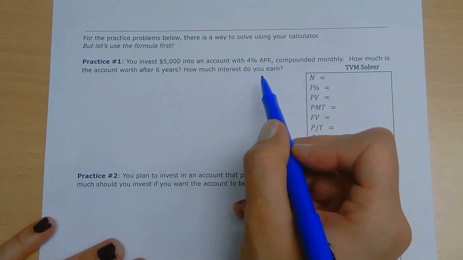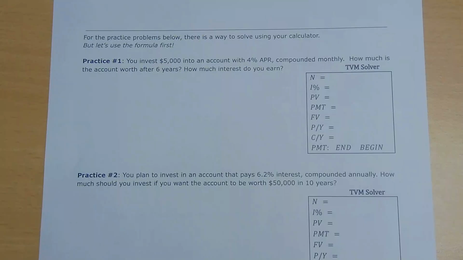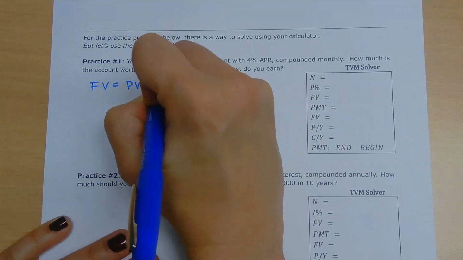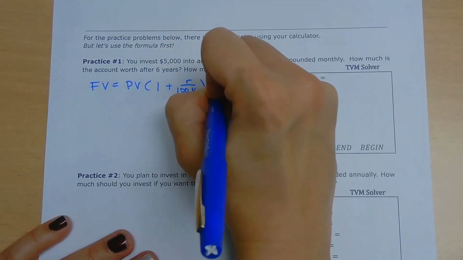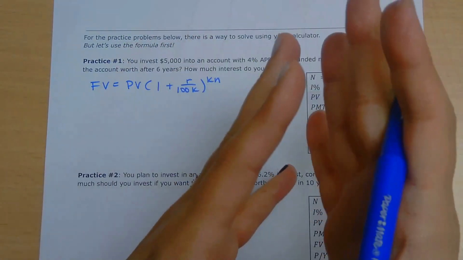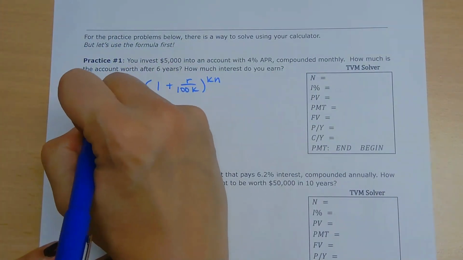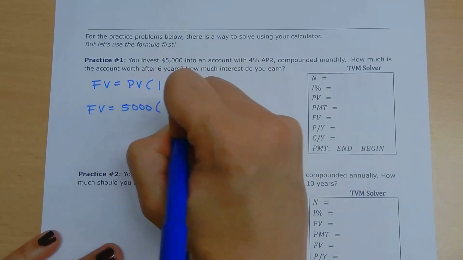Right away, I see that there are no payments being made. I put the money in the account and I just let it sit there for 6 years. So normally that would tell me that I should use the compound interest formula out of my booklet, because that formula is designed to have no payments, just start amount, let it sit, and then figure out what you have at the end. So in that case, I would say, well, my principal value invested is $5,000.